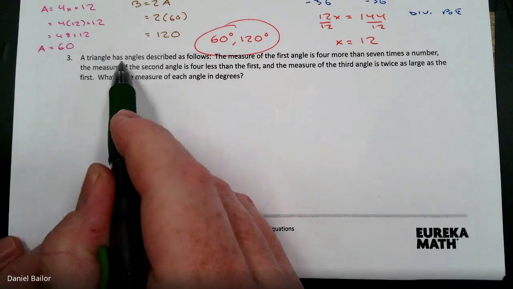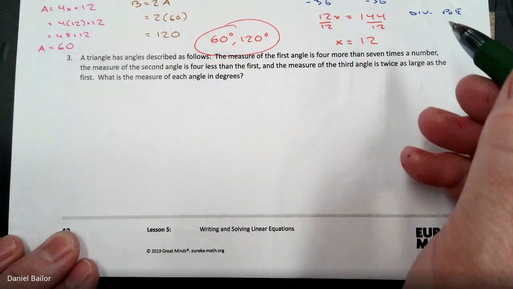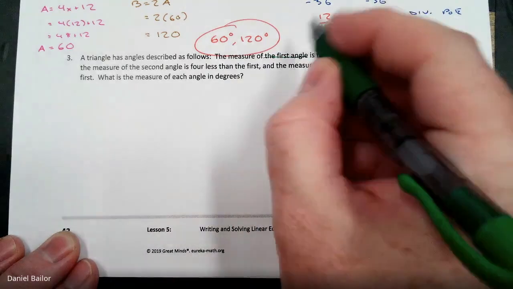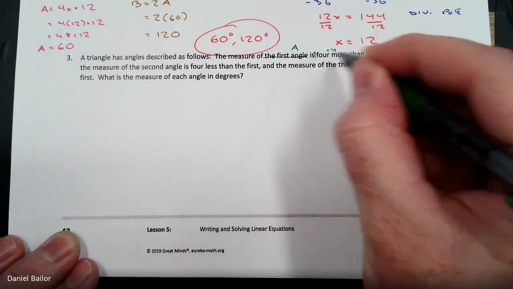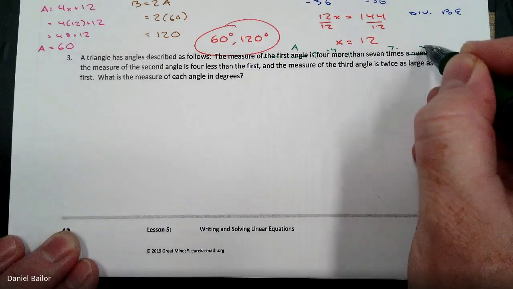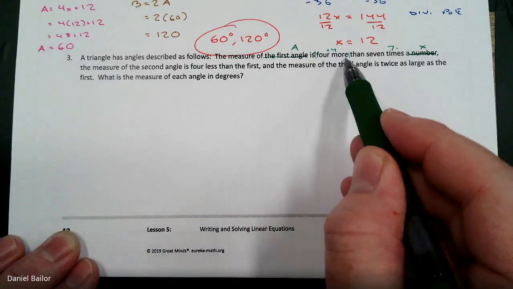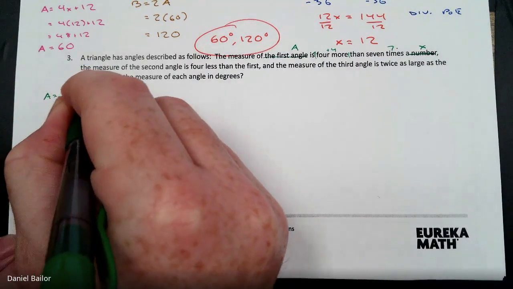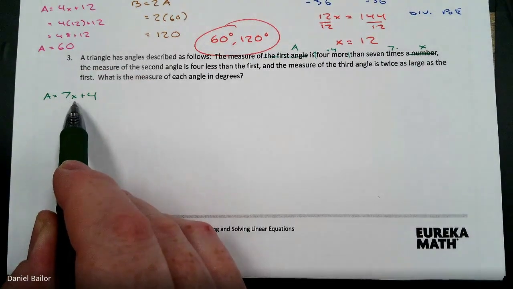A triangle has angles described as follows. So this is a triangle. The measure of the first angle, I'm just going to say that is A, is 4 more than 7 times a number, I'm going to say x. So angle A is 4 more than 7x. So angle A, 7x plus 4. That's my translation. 4 more than 7 times a number. So x is just a number.